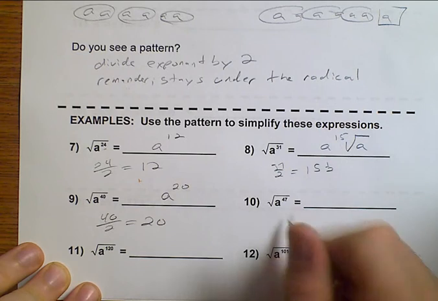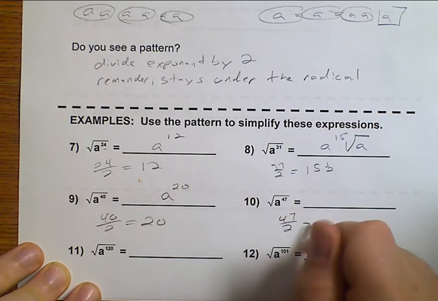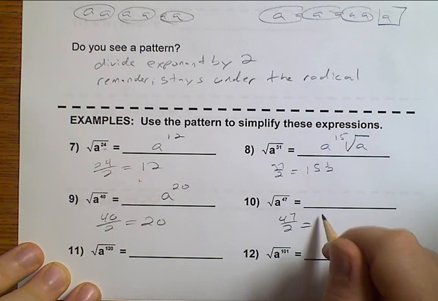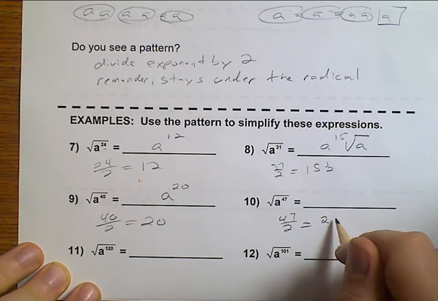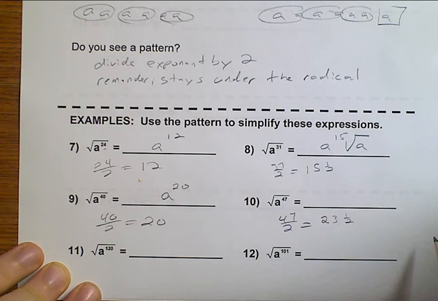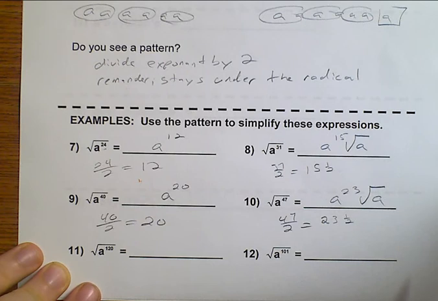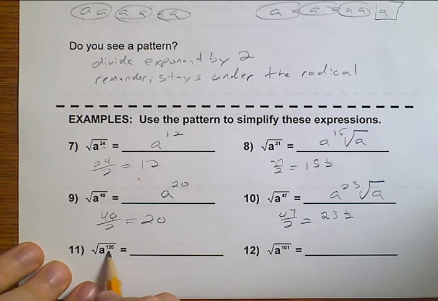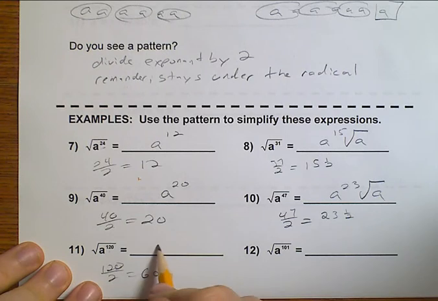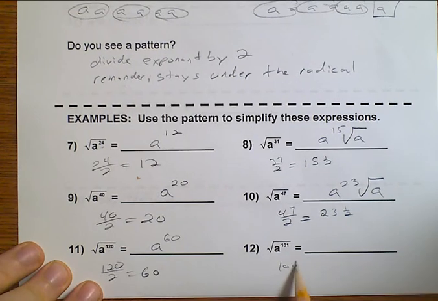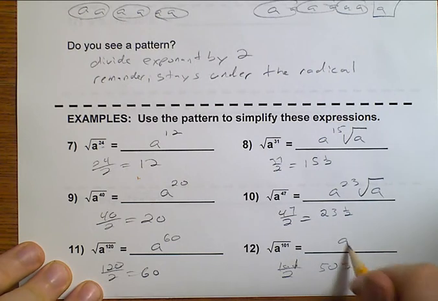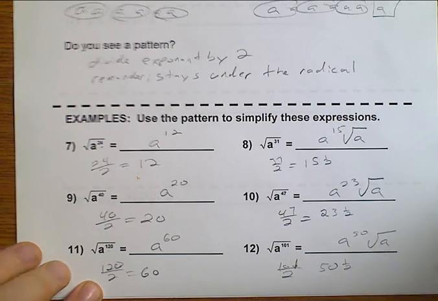A to the 47th. 47 divided by 2 is 23 and a half. So that's a to the 23, square root of a. 120 divided by 2 is 60. This is a to the 60th. And 101 divided by 2 is 50 and a half. This is a to the 50th on the square root of a.